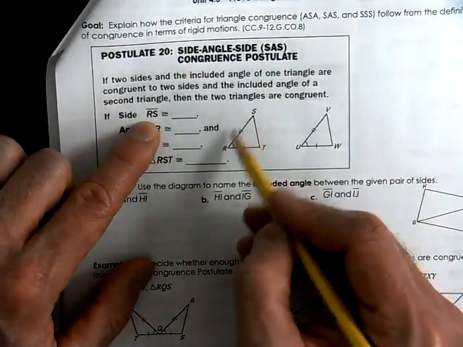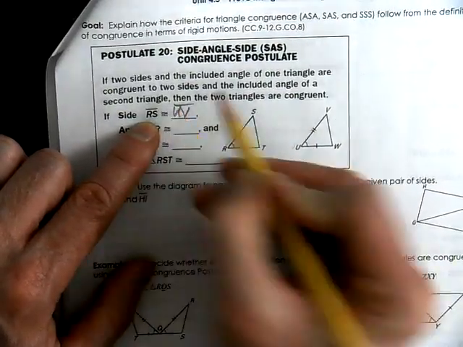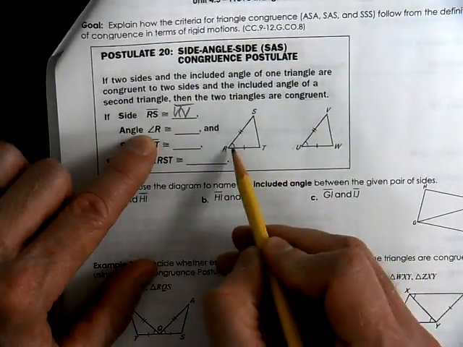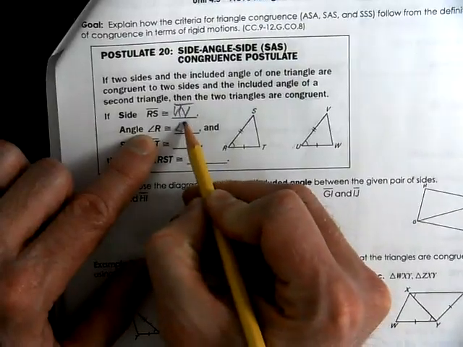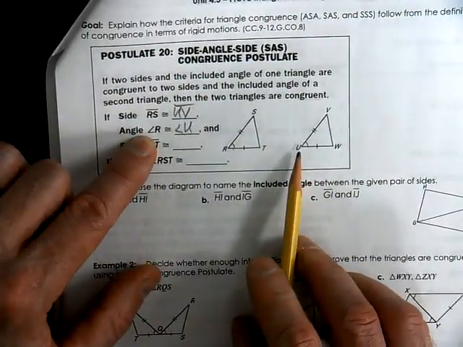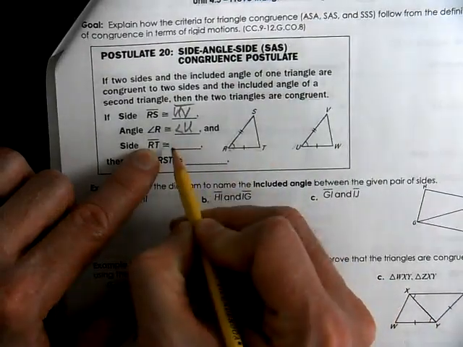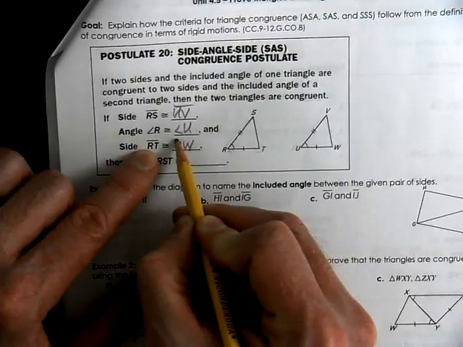RS has two tick marks, and it's going to be congruent to UV. Angle R has one tick mark. It's going to be congruent to angle U. Segment RT is going to be congruent to UW.